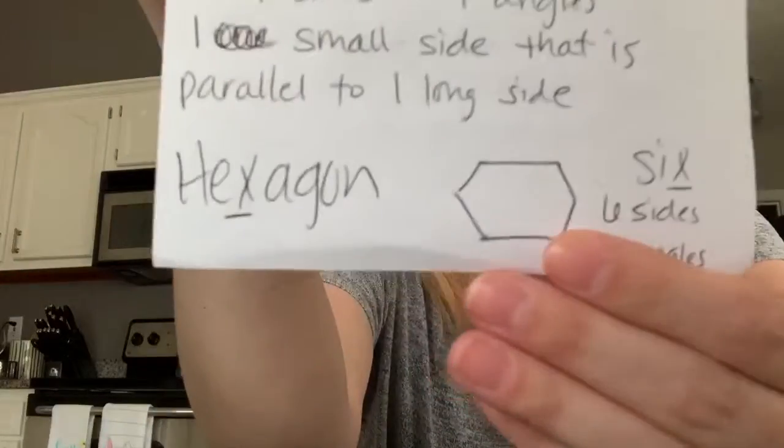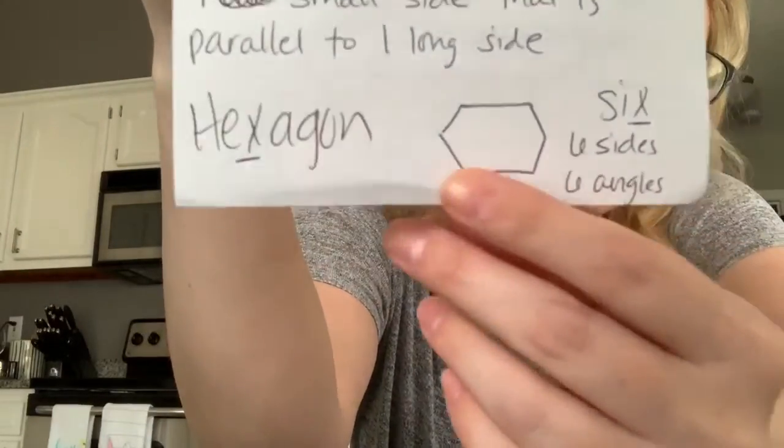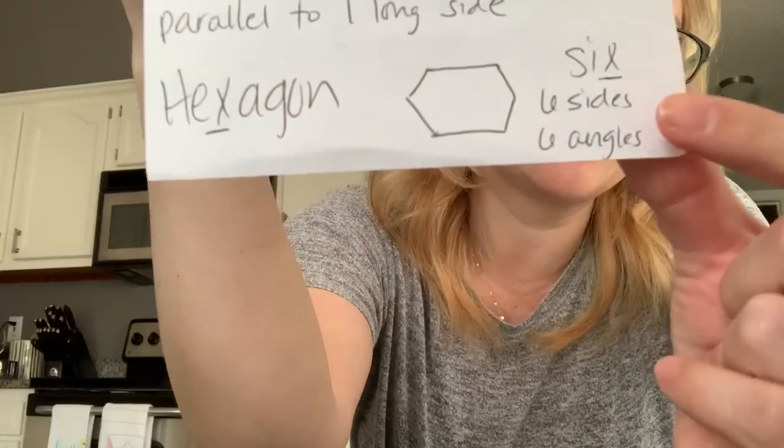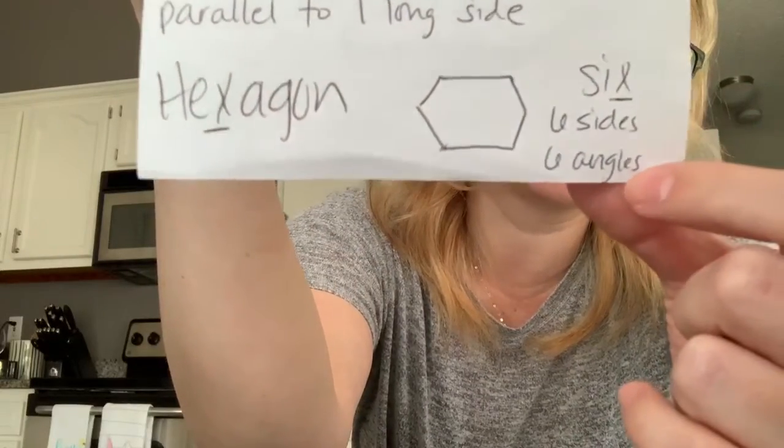Okay, here's your next one. Think of the trick I taught you yesterday. 6 sides, 6 angles. I can't stump ya. Right, a hexagon. Hexagon. 6 sides, 6 angles.